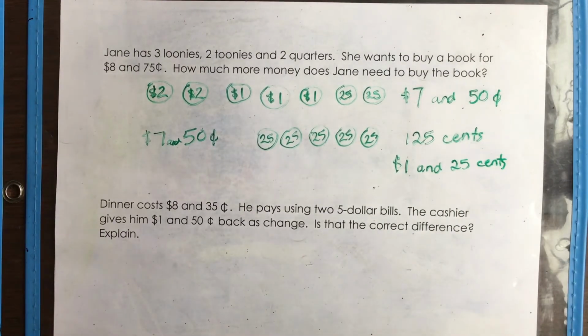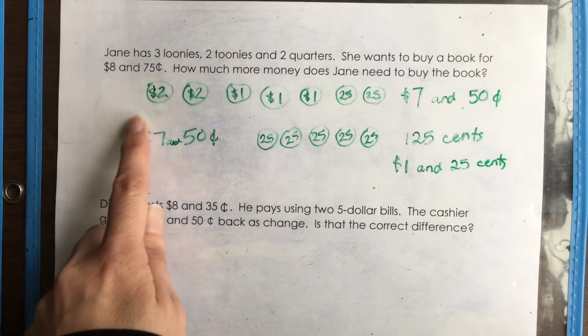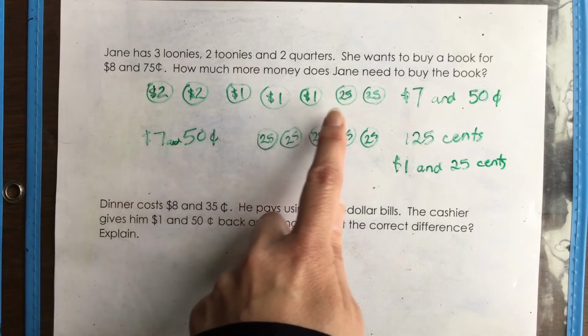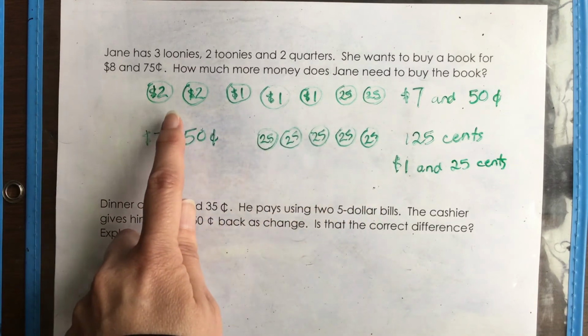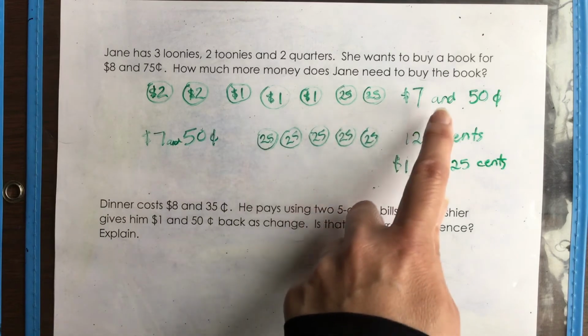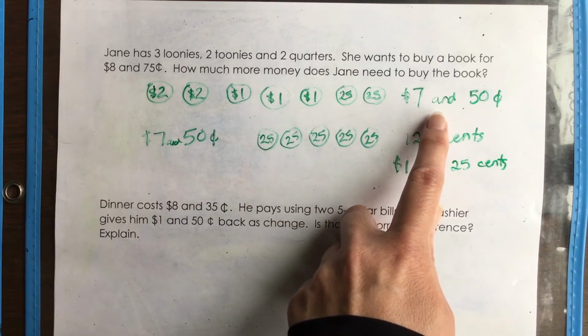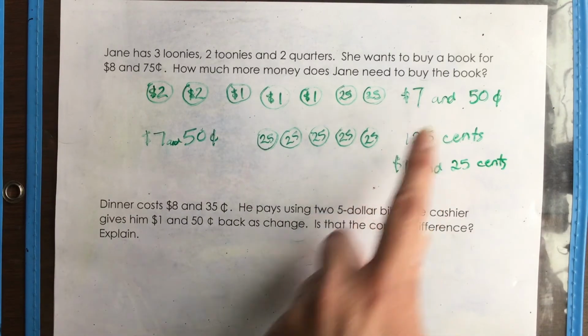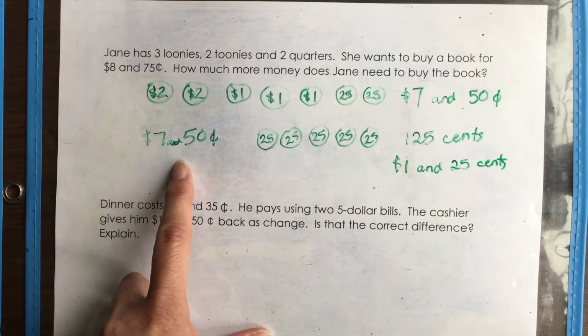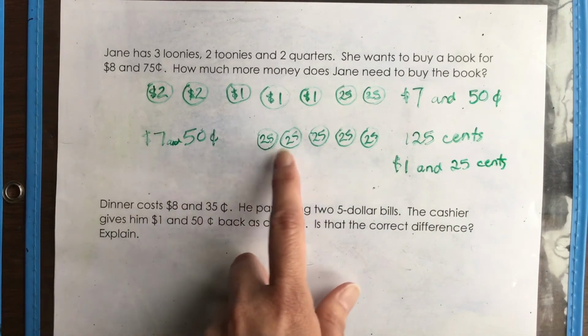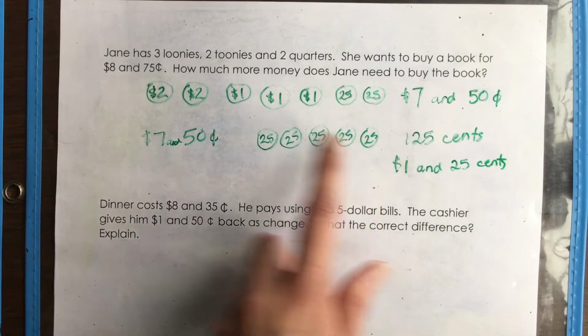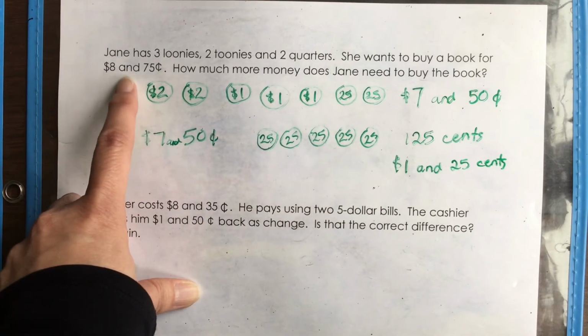Okay, both are correct. So let's take a look at the steps that we took to solve this question. The first thing that I did was I listed out all the money that Jane has in order from the greatest to the least, and I found how much she had, $7.50. Now I took that, looked at my $7.50 and added on. How much more do I need to get to $8.75?